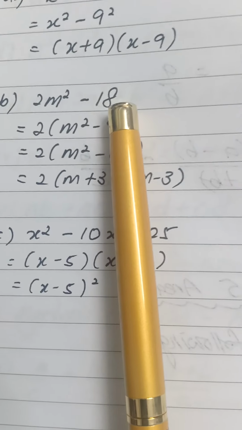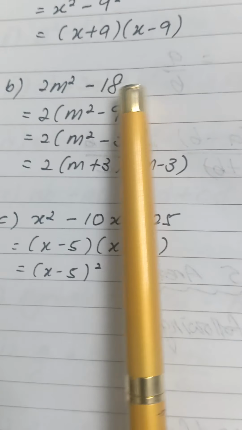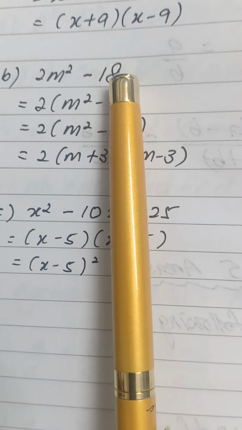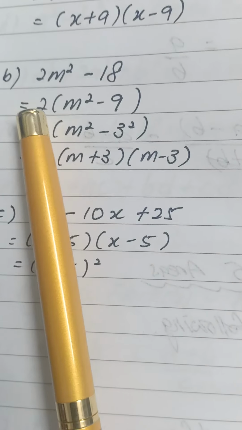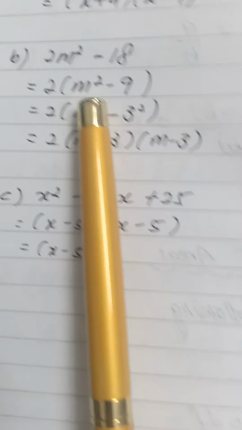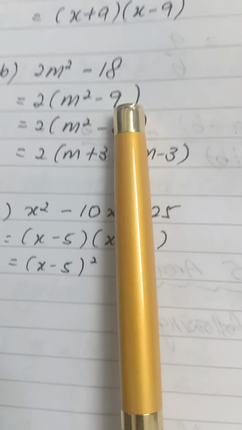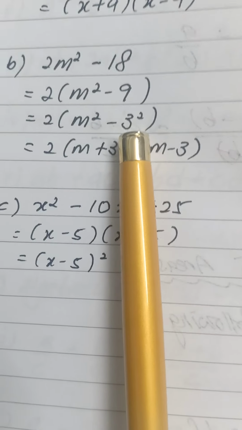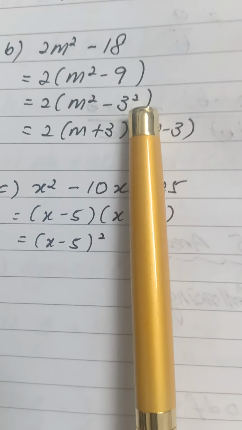2m square minus 18. Now first thing, when you see this, you see the common factor here is 2. Can you get a 2 outside from here? 18? Yes. 2 times 9 is 18, so I bring out the 2. So inside the bracket I have m square minus 9. Now 9 I can make it a square 3. 3 square, correct or not? So 2 bracket m square minus 3 square.